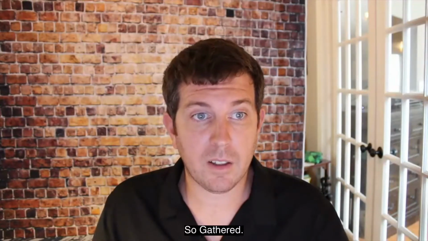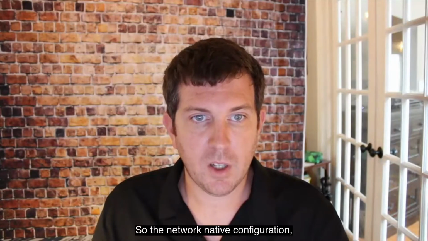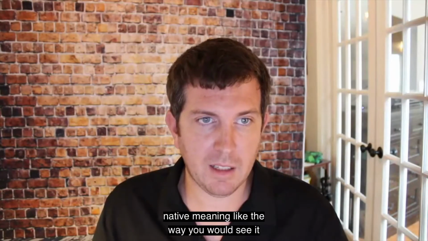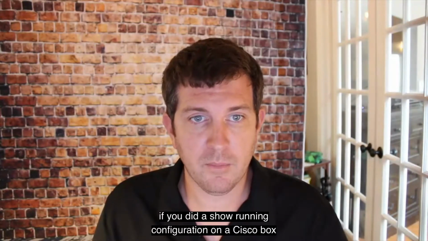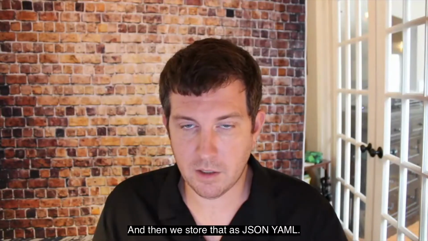So gathered, this is where we're actually retrieving new information from that device. The network native configuration, native meaning the way you would see it if you did a show running configuration on a Cisco box, is going to be converted to structured data, and then we store that as JSON or YAML.